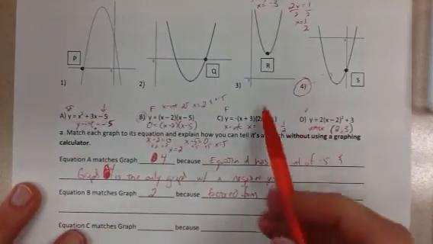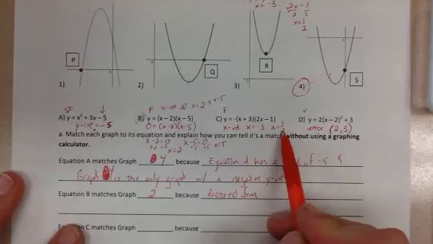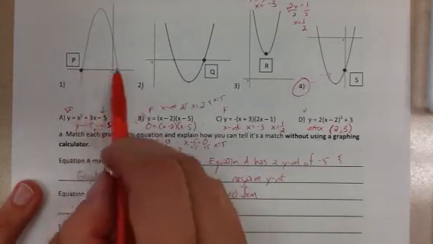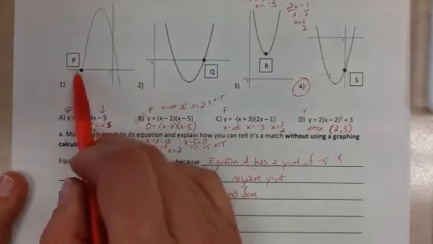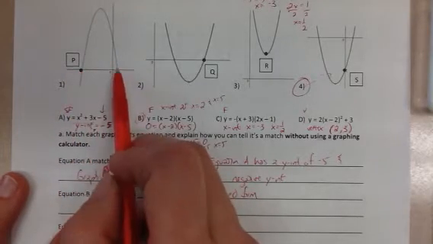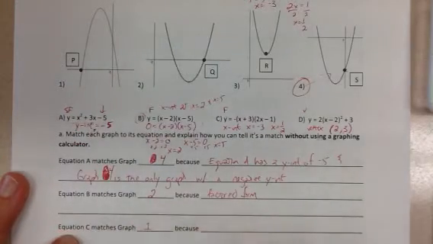Equation C. So equation C, again, we're looking for x-intercepts, one at -3, one at positive 1/2. That has to be this graph here. -3, positive 1/2, right? So even though I don't see those exact numbers, I can tell that this is the only one that fits that criteria. So equation C matches graph 1.